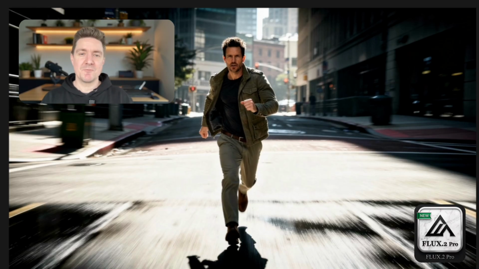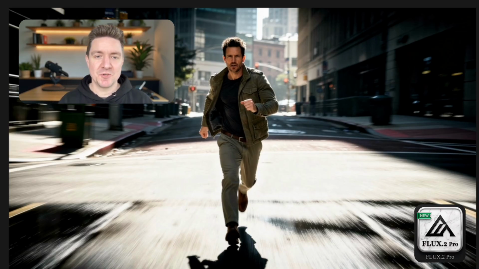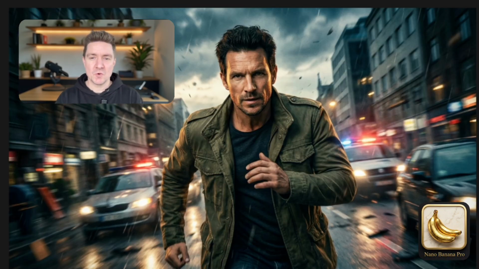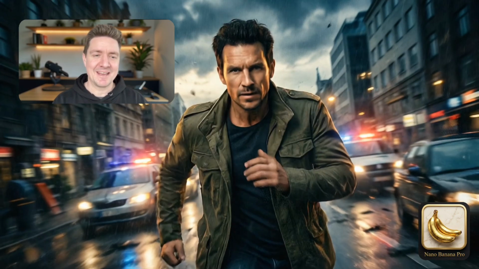So first up on the screen, we have here the Flux 2 Pro. And I love this, the sense of movement in the image at the front here, our character running towards the screen, and the focus is all on him. The leading lines are leading into him. And this is the Nano Banana Pro one, which is also an incredible image. I love all the action with the police cars and that. Which one? We'll have to give this one to Nano Banana Pro again here.